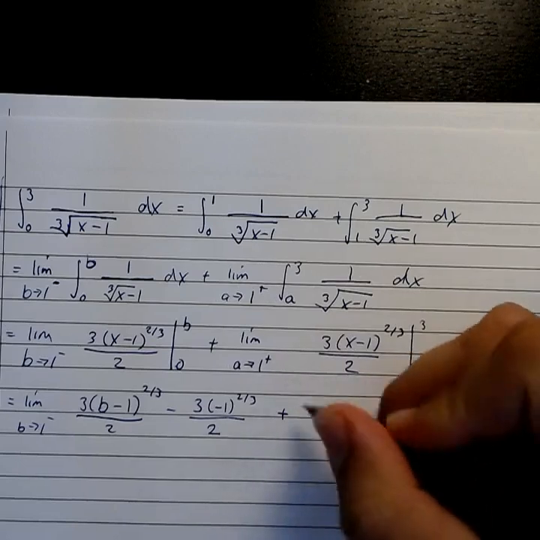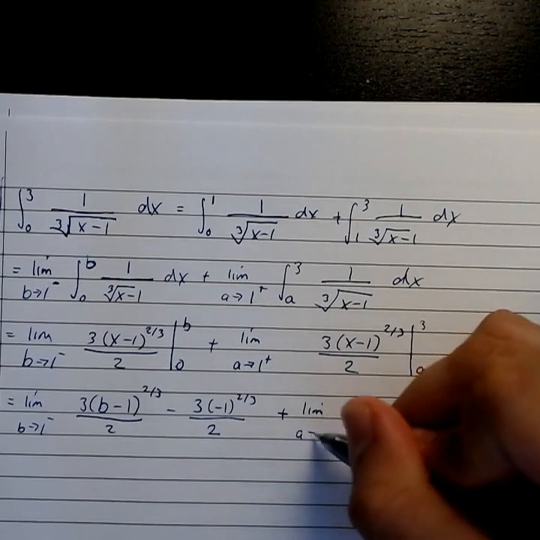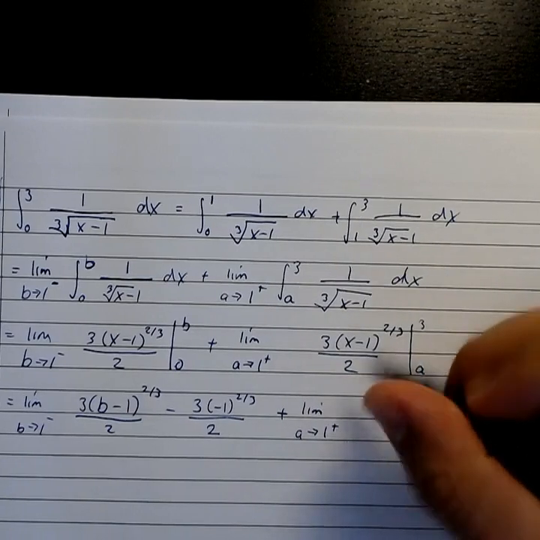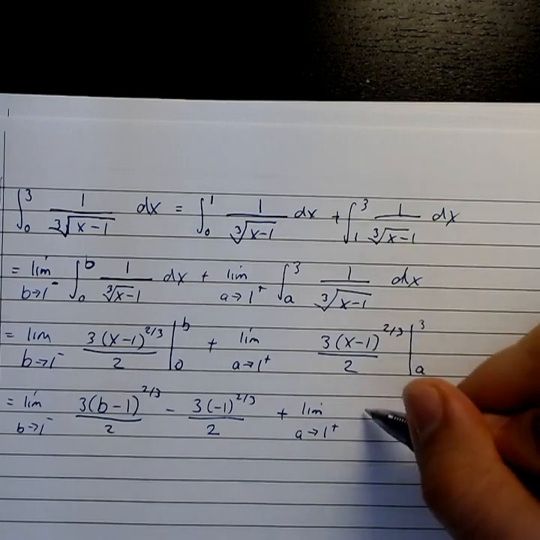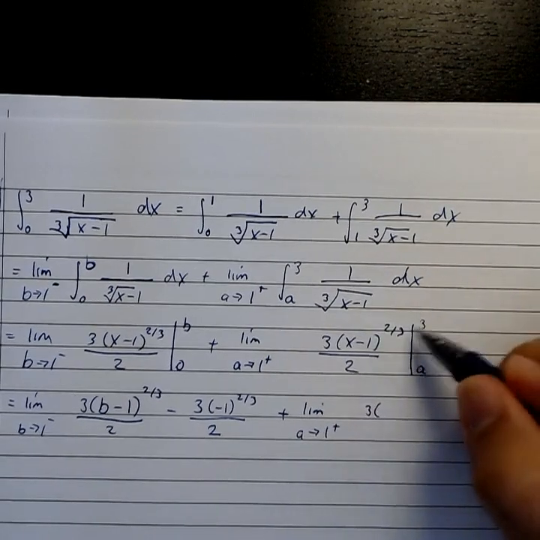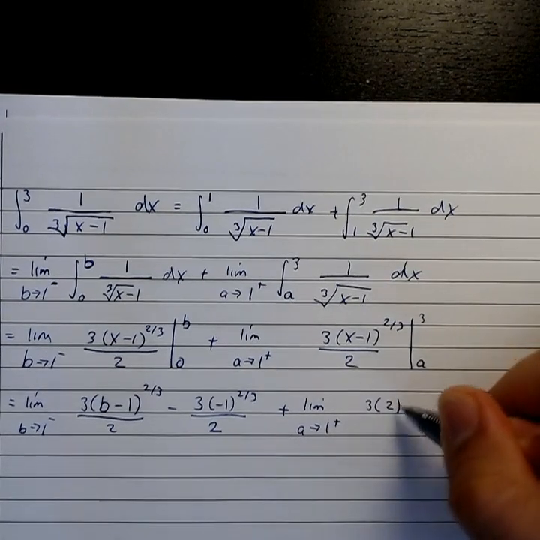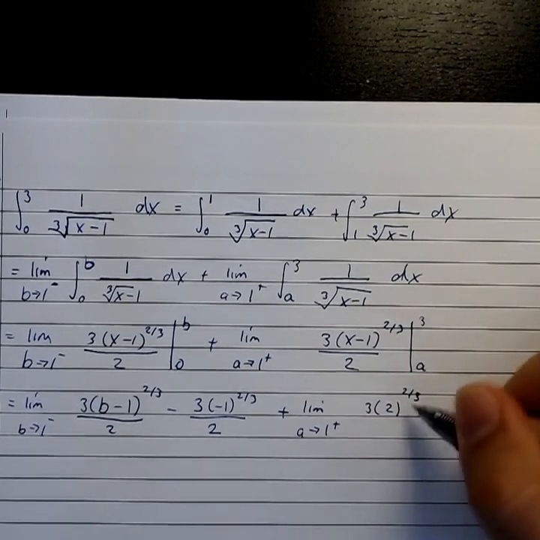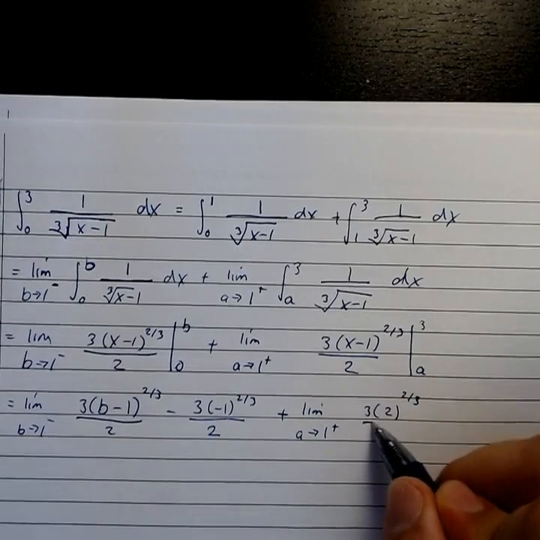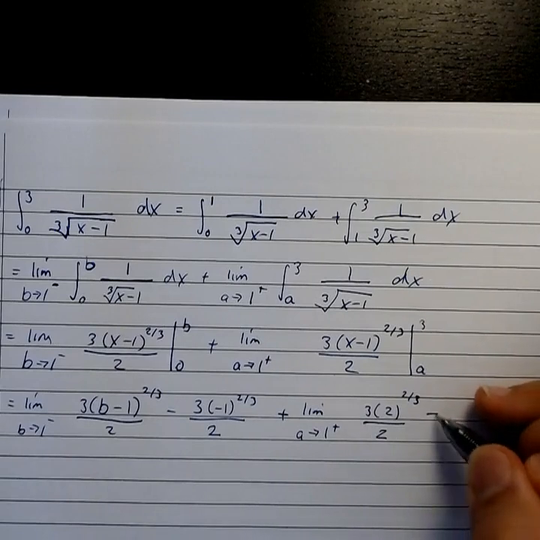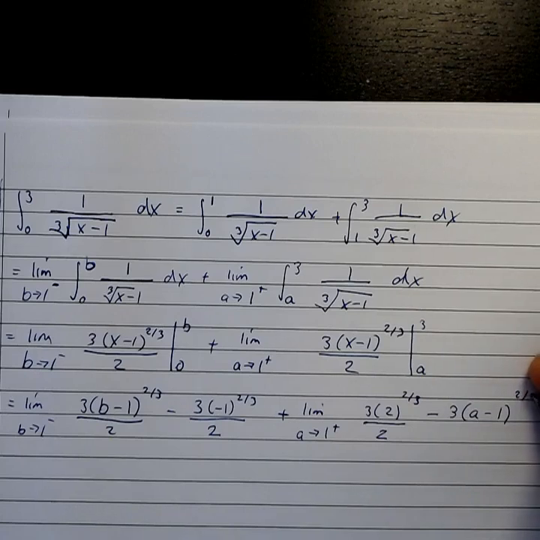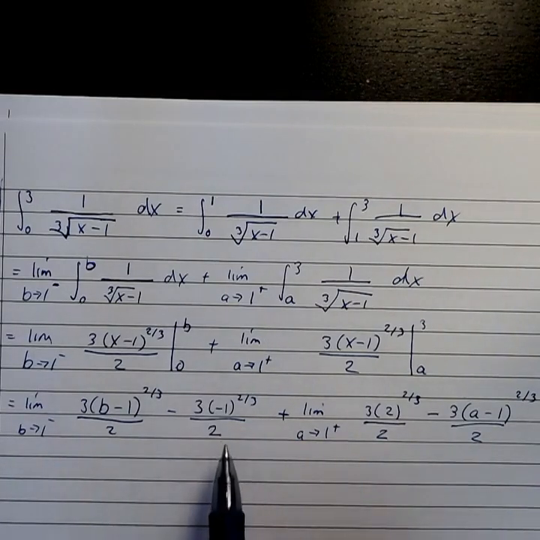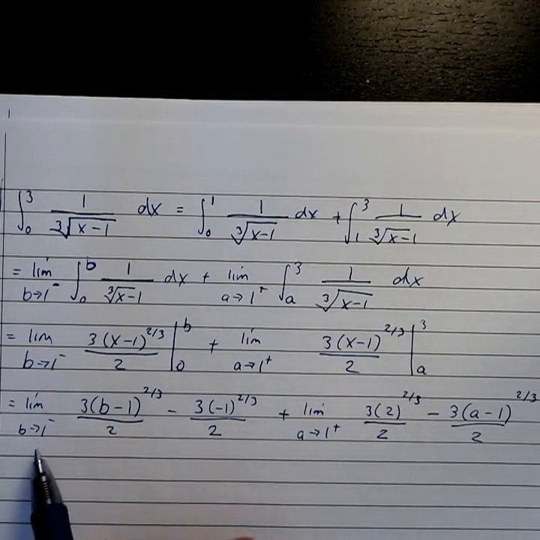Here, we can say this is the limit as a approaches 1 from the right of, and here we're evaluating this at the endpoints and subtracting. So that'll be 3 times 3 minus 1, that'll give me 2 to the 2/3 power. And that one will be fine in any modern calculator, over 2 minus 3 times a minus 1 to the 2/3 power over 2. All right. So now we can simplify some of these numbers here, but well, here, let's just consider the limits.